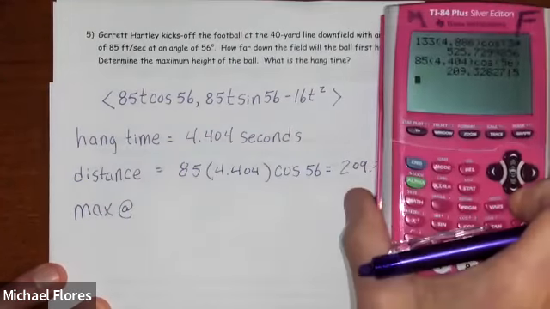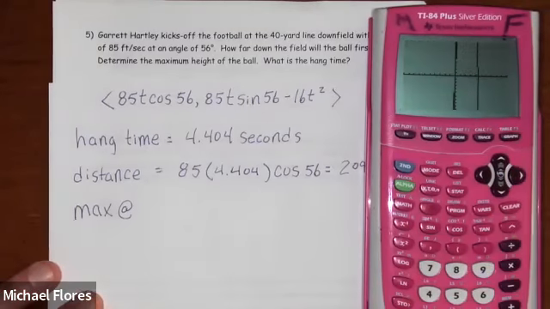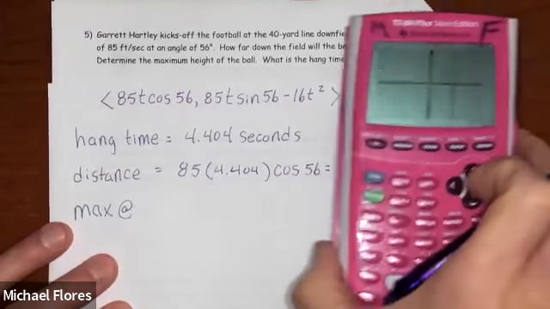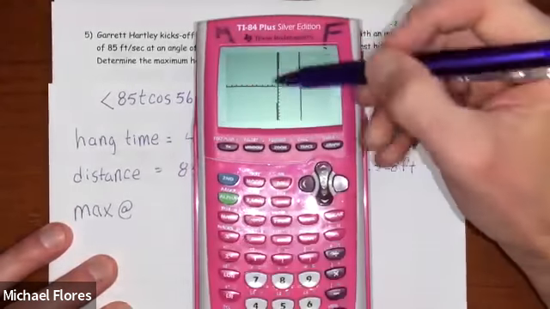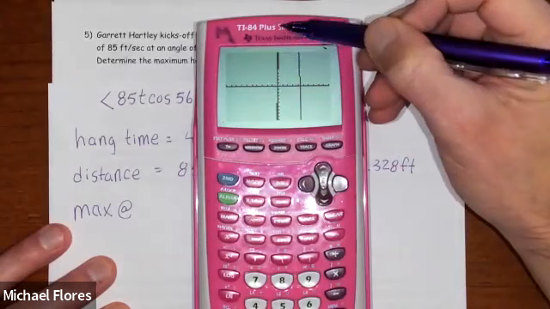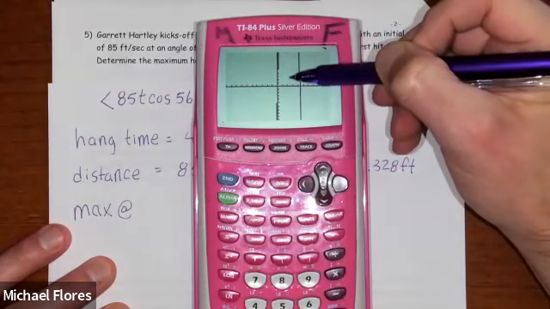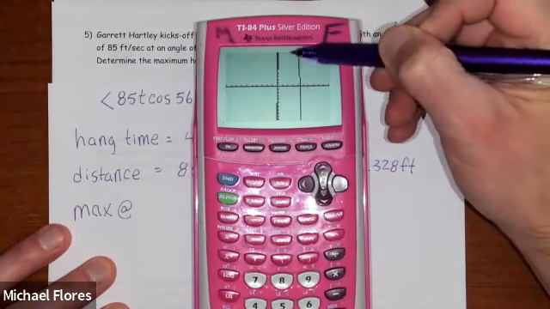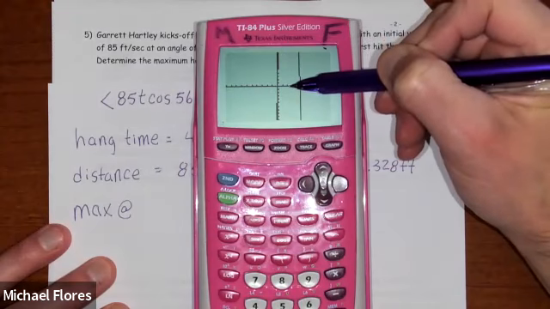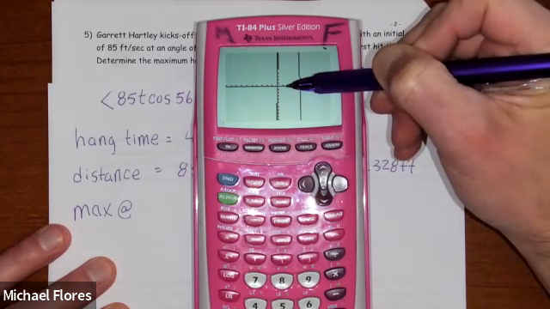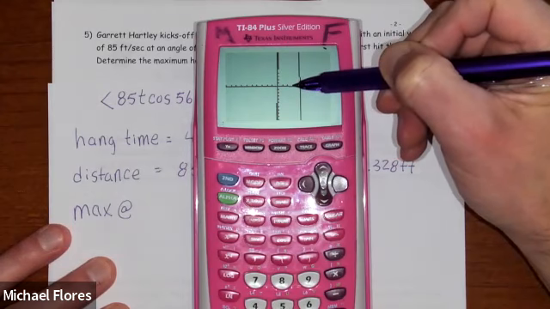Let's go back to the calculator here. Let's pull up the graph. Let's try and figure out what the axis of symmetry is. So it looks like if we kick this ball, maybe halfway is right about here. Now that to me looks like halfway would be right in between the x-intercepts of 2 and 3.